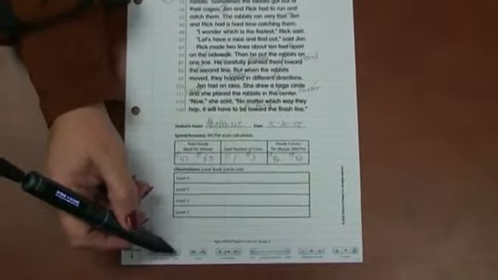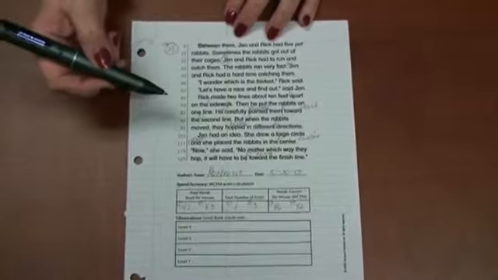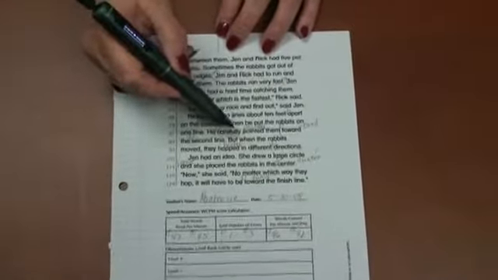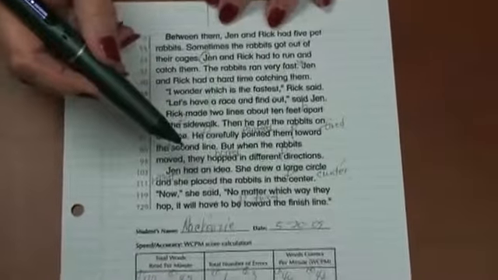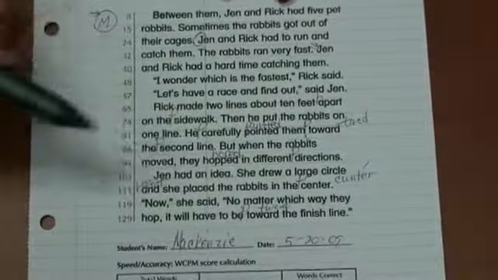the sidewalk. Okay, so what you observe the child doing is that there are certain words that she's miscalling. She called pointed, painted. She called hopped, hoped. And she had long pauses before some of the words.